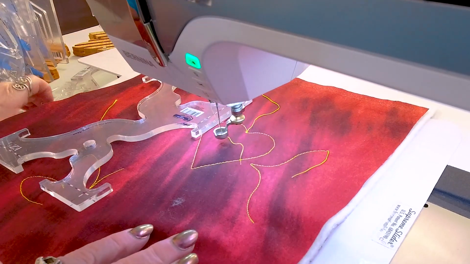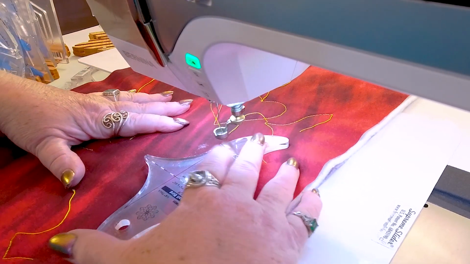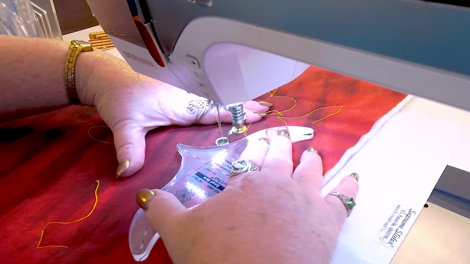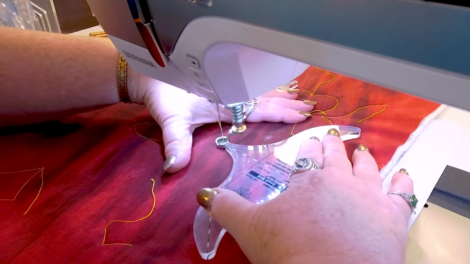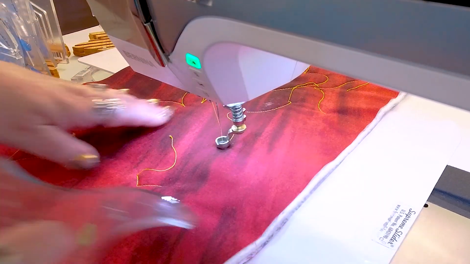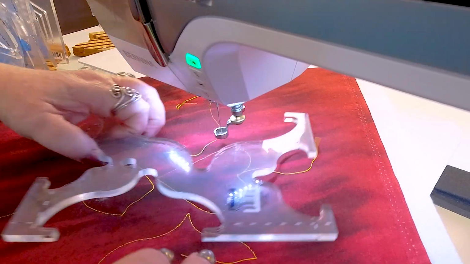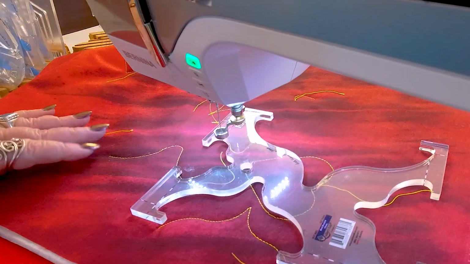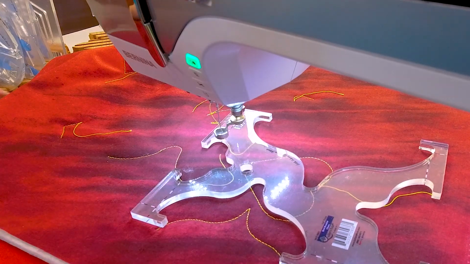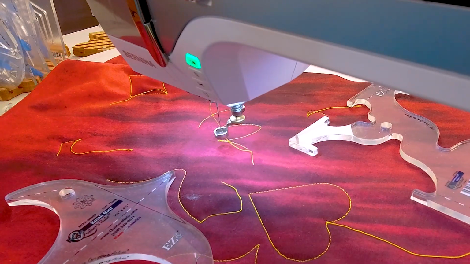See the difference from when I go around using the bird bracket chain versus using the bird. So you can see this stitch design, I came to a stop and changed my direction. This stitch design, I went around a point.